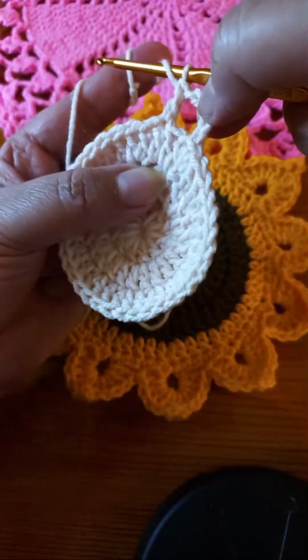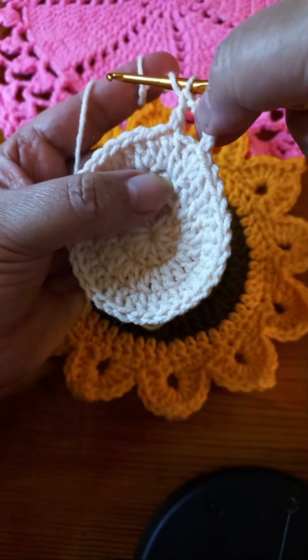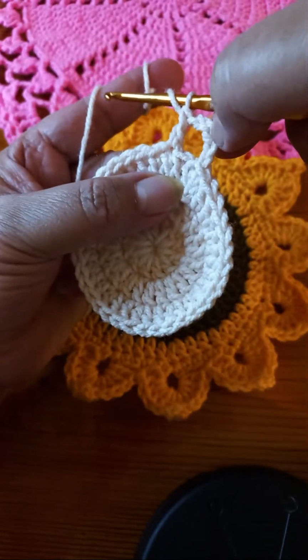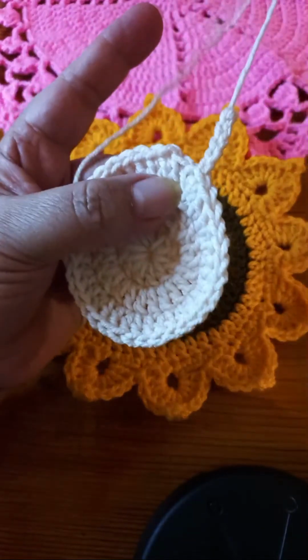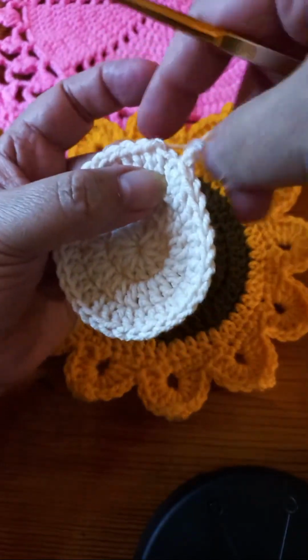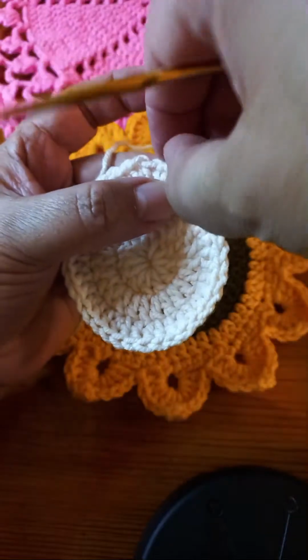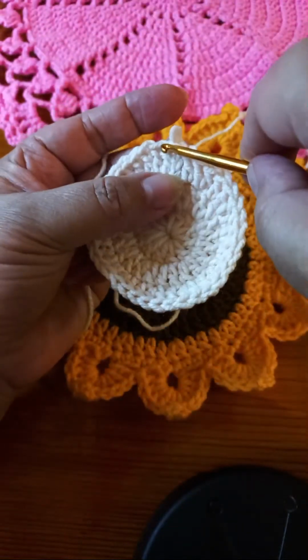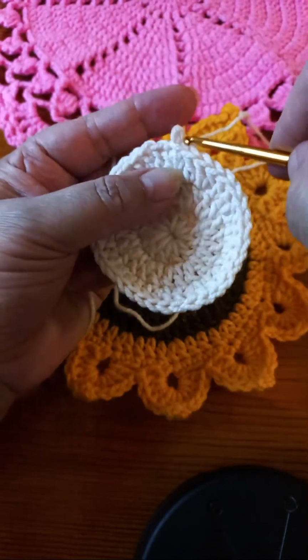You can see this time I have to do a more tightly stitch so that it comes close to the stitch.